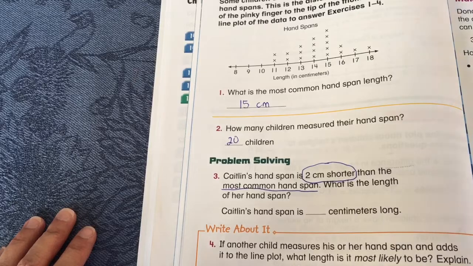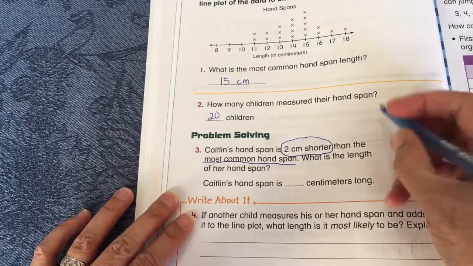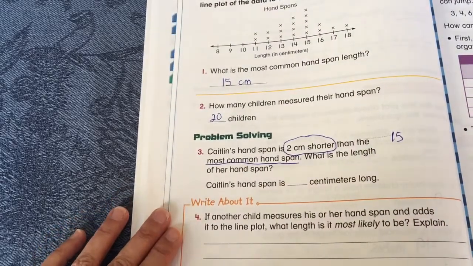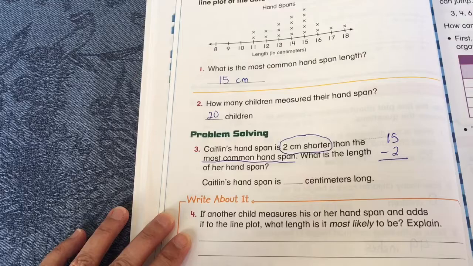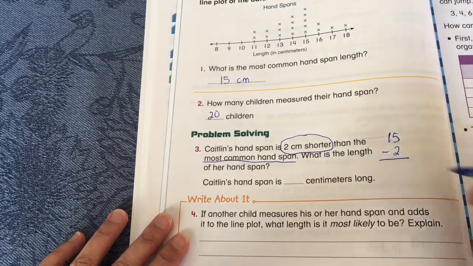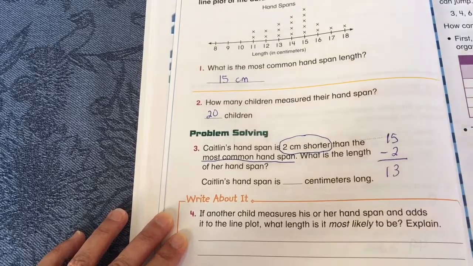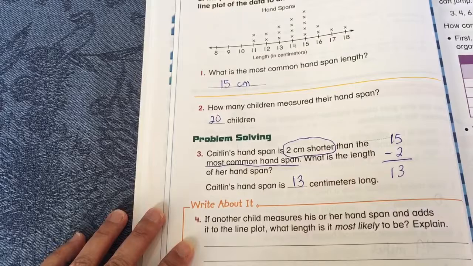It has the most X's. That would be right here. So that would be 15. But we know Caitlin is not 15. Hers is 2 centimeters shorter. So I'm going to subtract 2 away from that. And I should get 5 minus 2 is 3. Bring down the 1. Caitlin's hand span is 13 centimeters long.